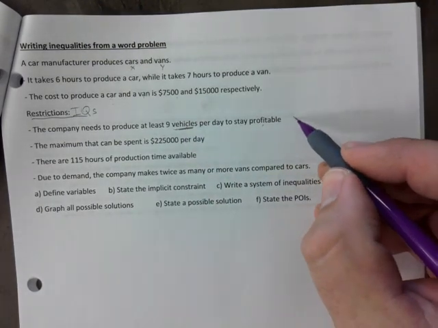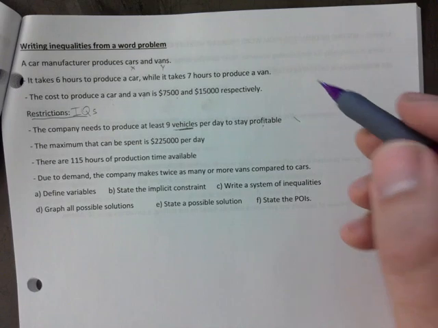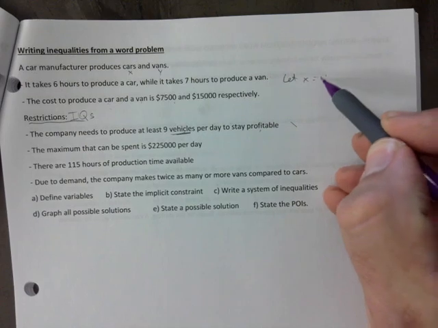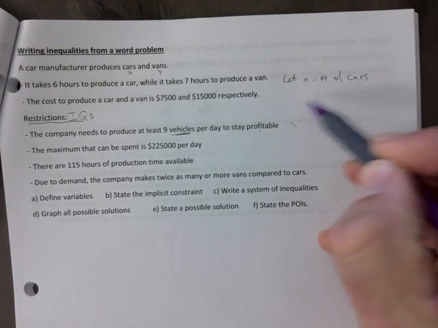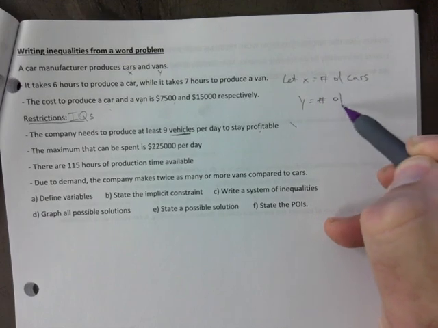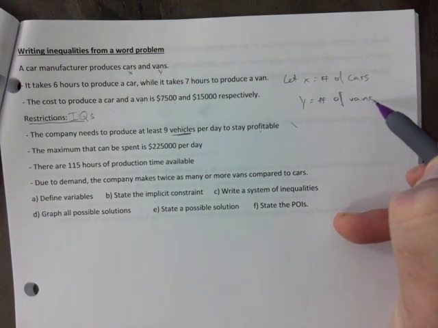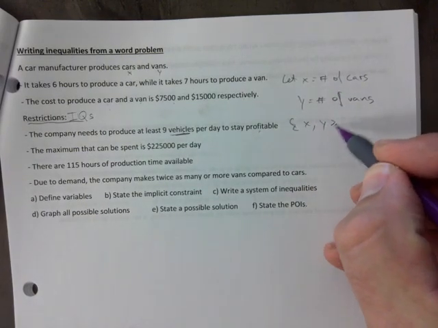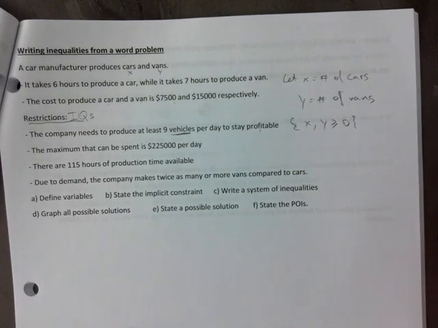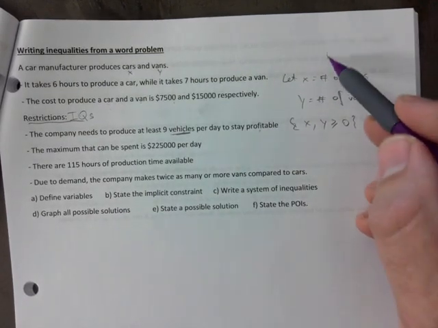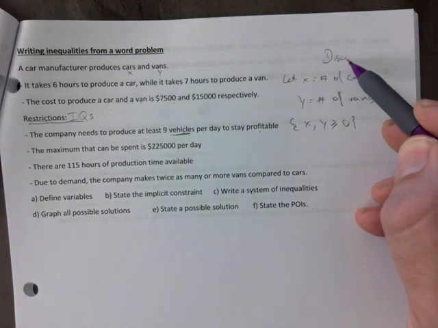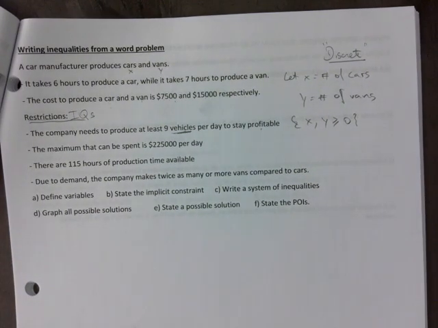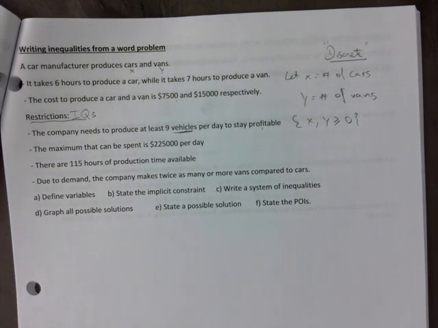So you can say, oh, we should define our variables. I'll let X be the number of cars, and I'll let Y be the number of vans. And we'll say that X and Y both have to be greater than or equal to 0. And we know that this is discrete. So we're going to have to round our POIs, right? We can't have partial units.